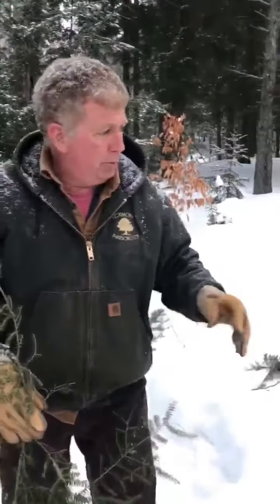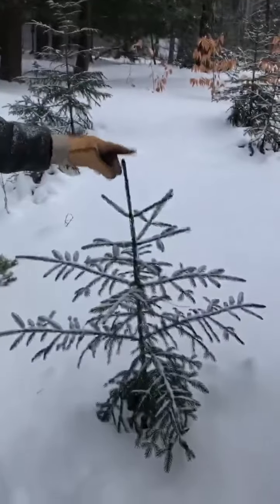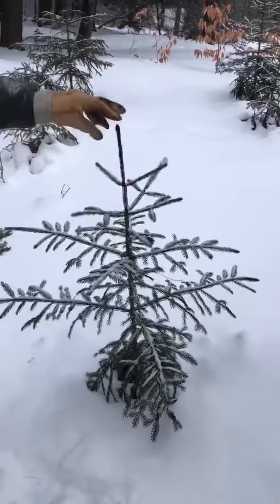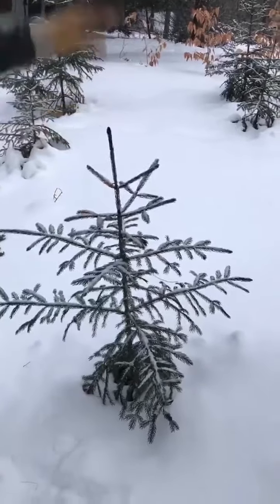And trees, all of them, whether it's an oak or a maple or a pine or a spruce, they grow out of what's called the apical meristem. The apical meristem is right up here, right? It's the top of the tree. And so it's where a tree grows out of to go tall.